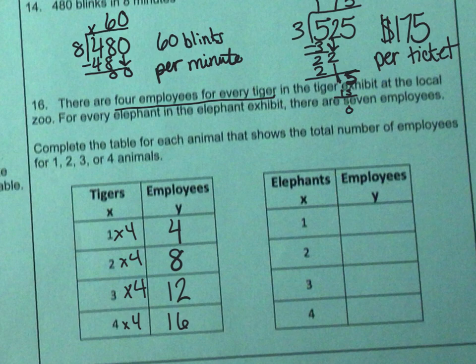Now the second one, there are 7 employees per elephant. So now I take each of these times 7. 1 times 7 is 7. 2 times 7 is 14. 3 times 7 is 21, and 4 times 7 is 28. Okay? So that is completing a ratio table.